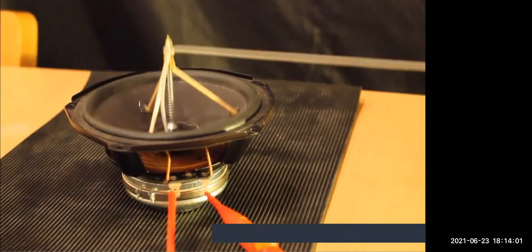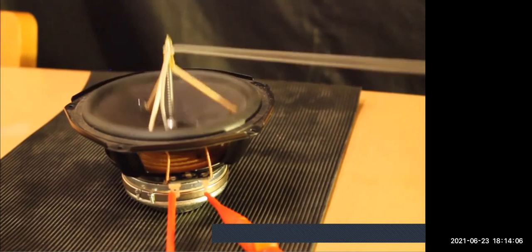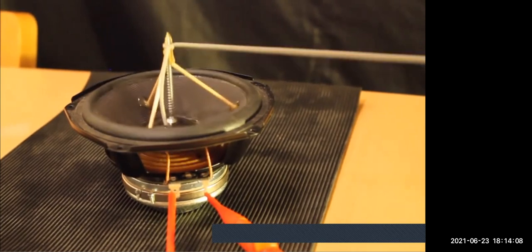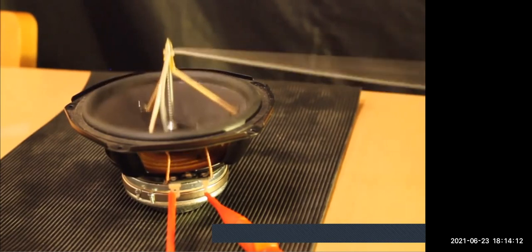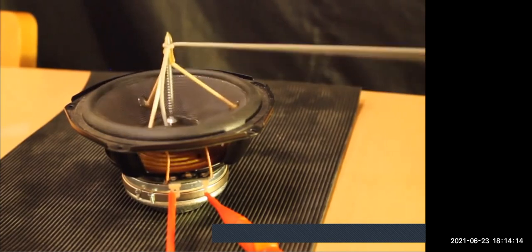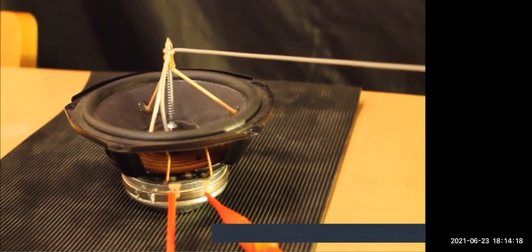I can change the frequency. This is about 5 Hertz going up to, this is something like 10 Hertz, 9 Hertz or so. So 9 times per second going up and down. Or I could go the other way. I can go back down to 5 Hertz. That's 5 Hertz right there. Or I can go all the way down, for example, to 1 Hertz. So this is moving up and down and back up again 1 time per second.